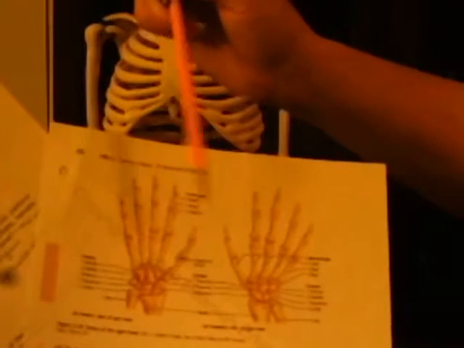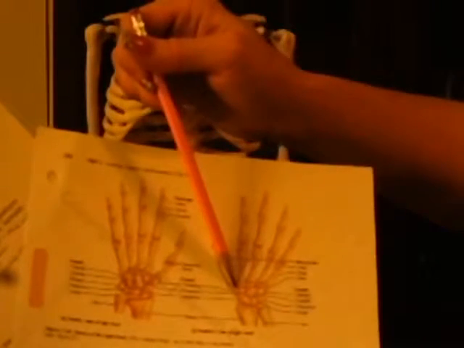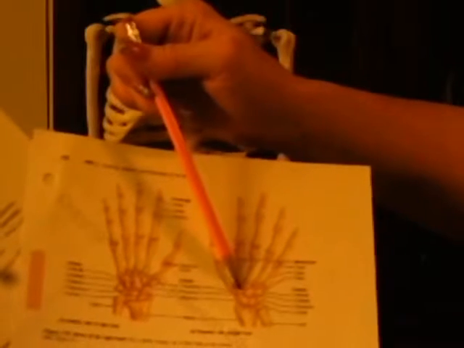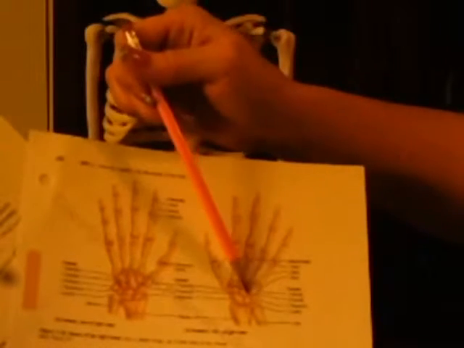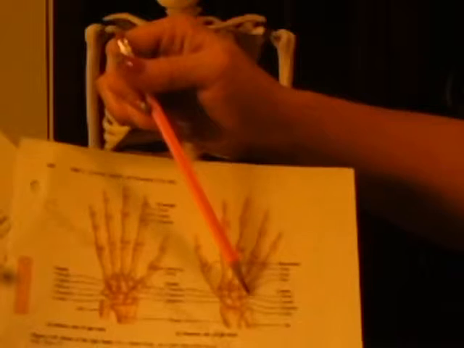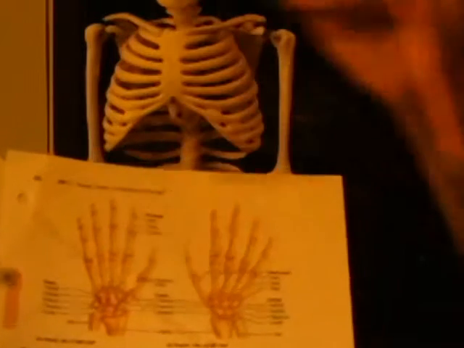Then your distal row would be your trapezium, your trapezoid, your capitate, and your hamate right here.